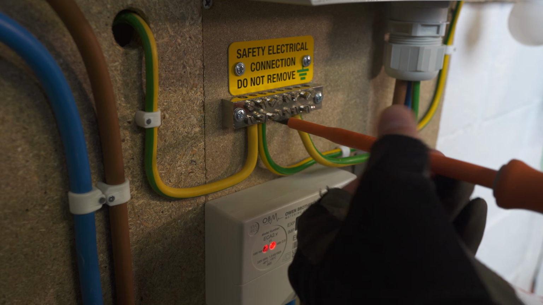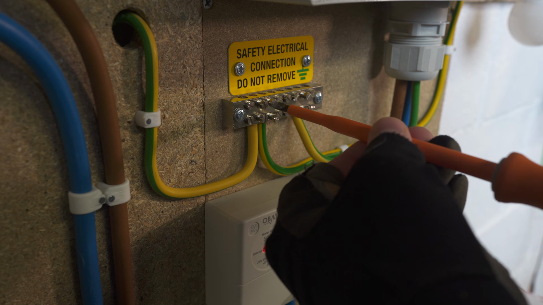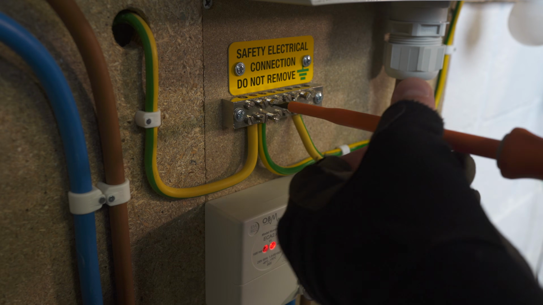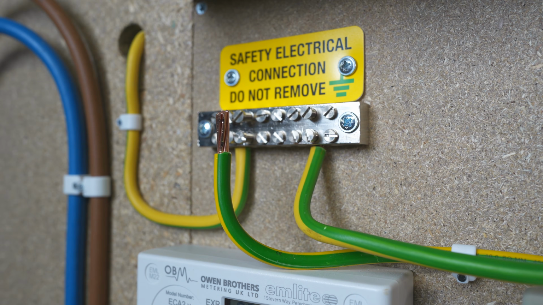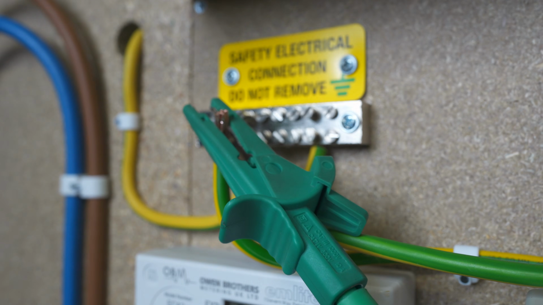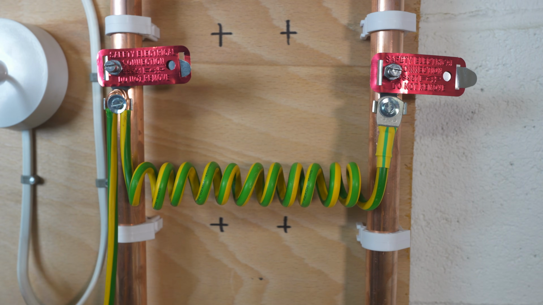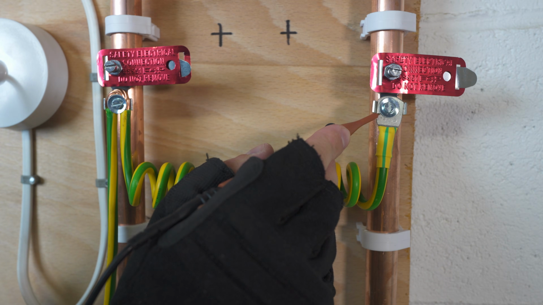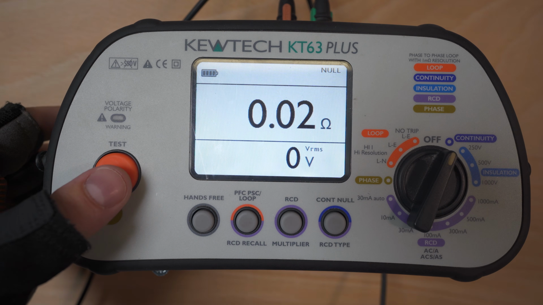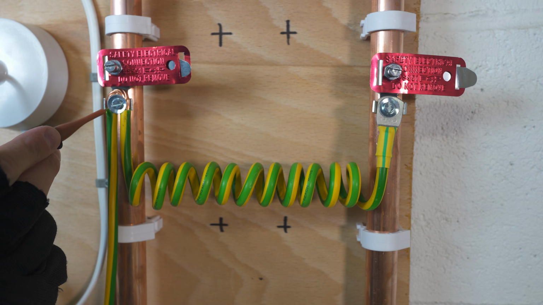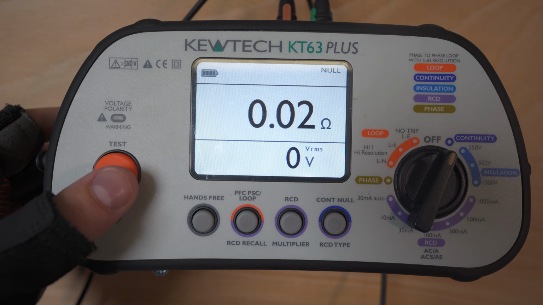You want to start by disconnecting the bonds you want to test from the MET or from the earth bar of the installation. You don't have to do this, you can just clamp onto the earth bar. However, I find it's the best way to initially just negate any parallel paths. The conductor disconnected, you'll want to attach your wander lead to it via a crocodile clip, and then start making your way to the other end of the bond. Once at the bonding clamp, you'll want to connect the other lead to the bonding clamp termination and press test. You should be looking for a result below 0.05 ohms.